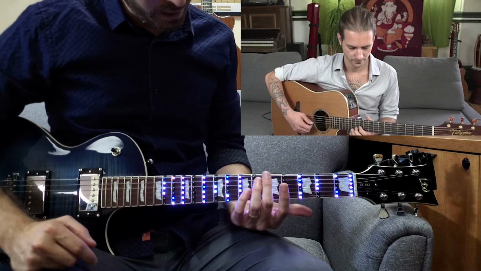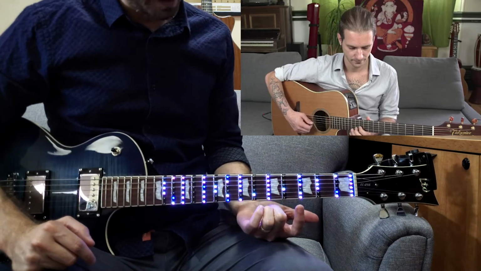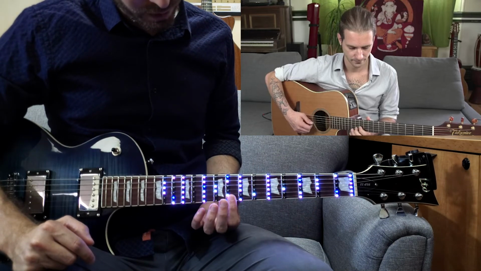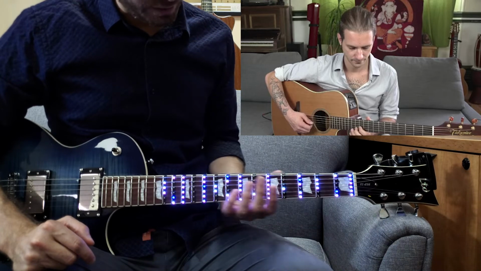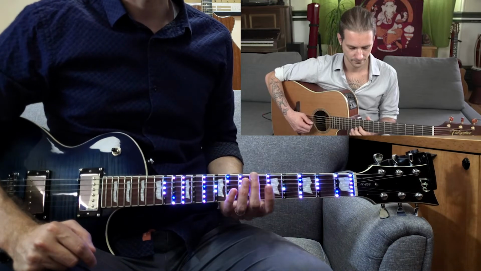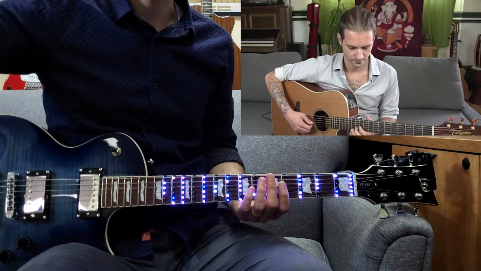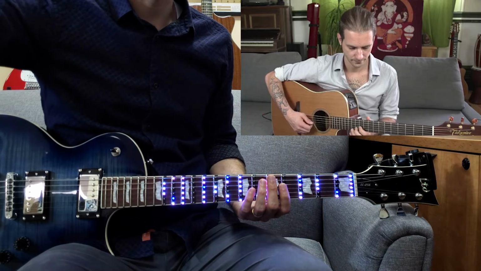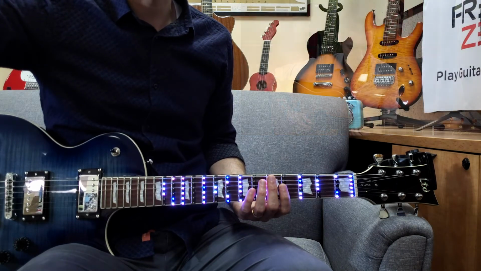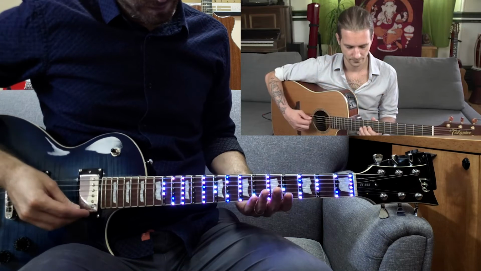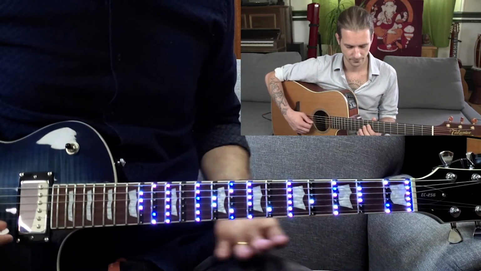So quick note again, this is the C major scale being displayed for you. Blues are your root notes, which are your C notes. And so his whole point here is by randomizing this, you'll be able to make up your own songs and solos. So I'll just mess around.